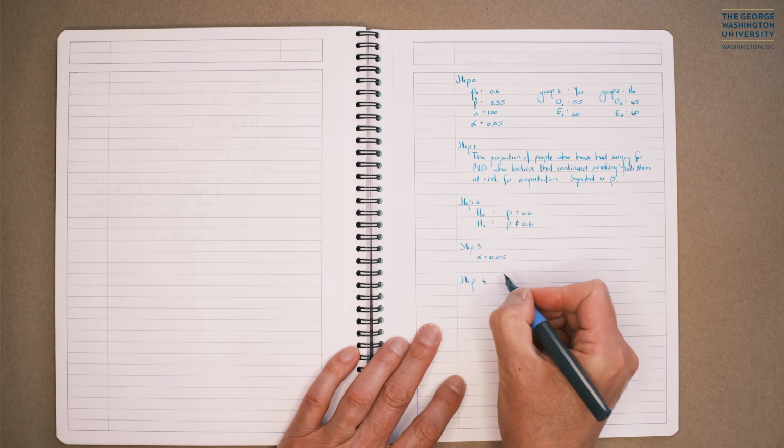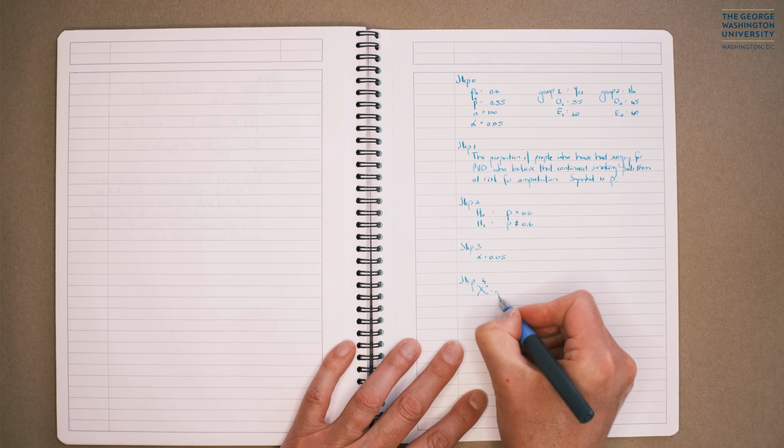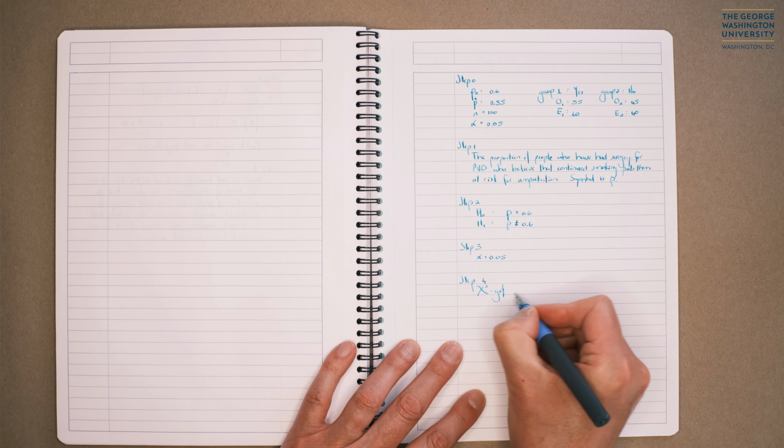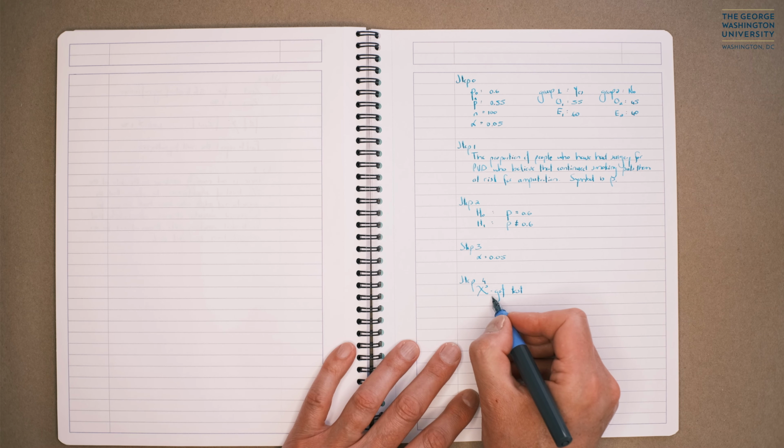So let's have step number 4. In step number 4, we're going to say what test we're going to use. Well, we said we were going to use the chi-square goodness of fit test. We usually write GOF, but please write it out. I'm just being slightly lazy there. Chi-square goodness of fit test.